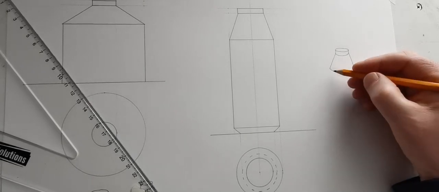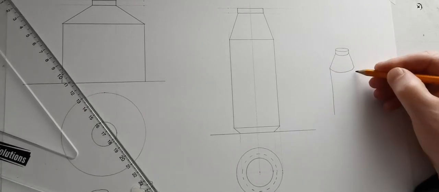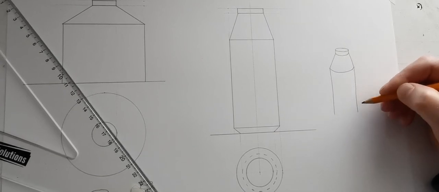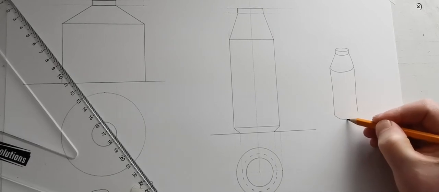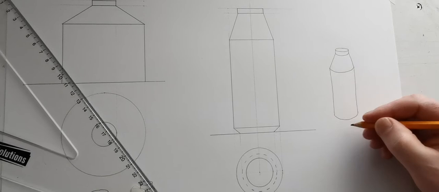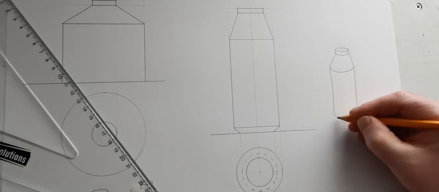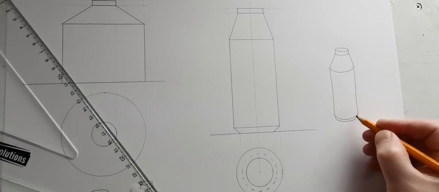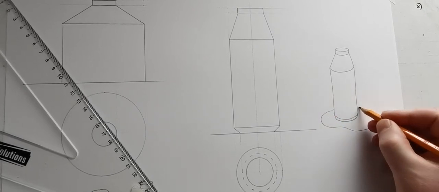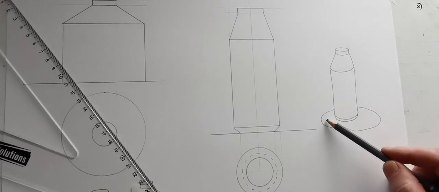Bottom curve, then straight down. And straight down. And we'll curve that same curve as we have up there roughly, and then it narrows in. So I want to just narrow this in here a little bit, narrow that in there a little bit, and roughly the same curve along the bottom again. There's our surface underneath, and I will colour in the base of this.